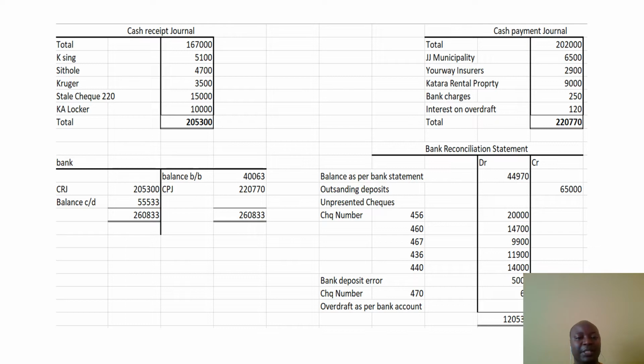So for the debit side to equal the total there, you would say the total minus the amount in the CRJ, which is 20530, you get 55533, isn't it? So that's your balance carried to the next period or to the next month. That's the balance that you have to note, right?